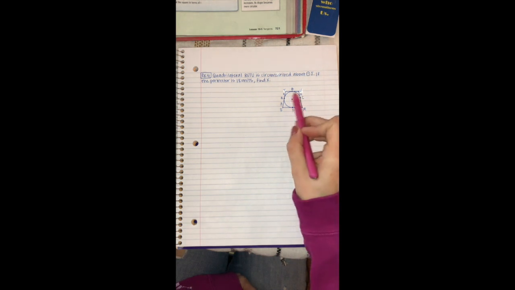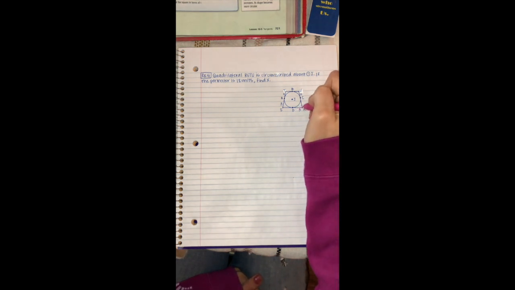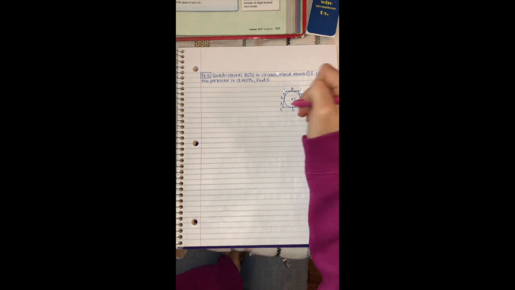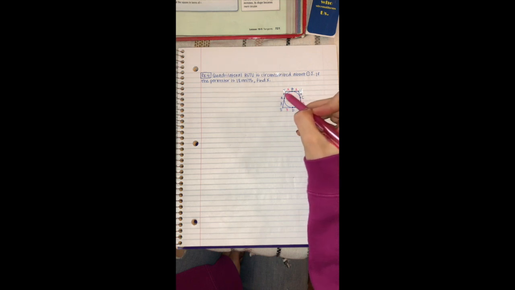Okay, for our last example, example 4, we're told that quadrilateral RSTU is circumscribed about circle J. So that just means that the circle is inside of that shape. And it's saying that if the perimeter is 18 units, we need to find x. Well, what we just learned is that whenever two lines are tangent and share a point, they're congruent. So if this is 3, this is 3. If that's 3, this is 3. This is x, that's x. And if this is x, that one x. So these two are congruent, those two are congruent, these two, and these two.